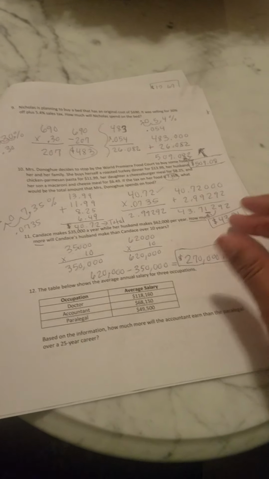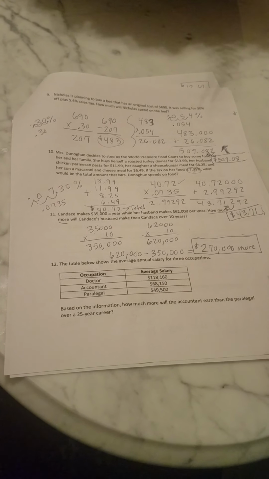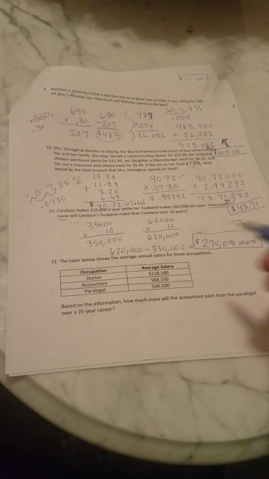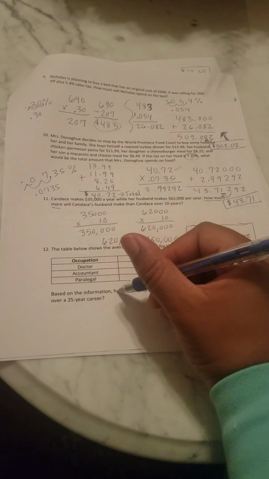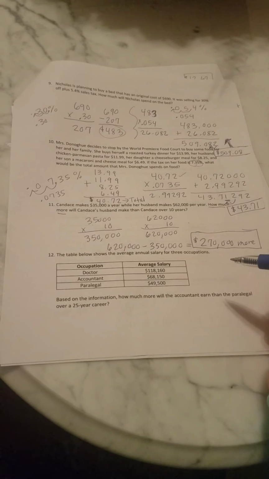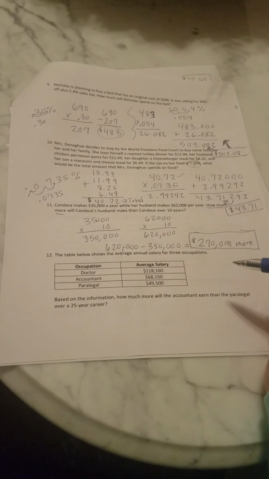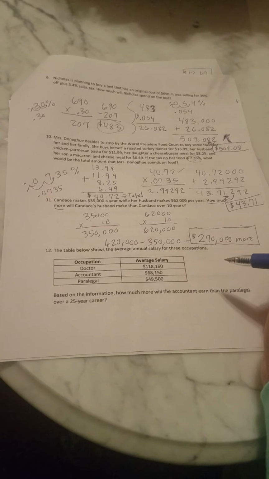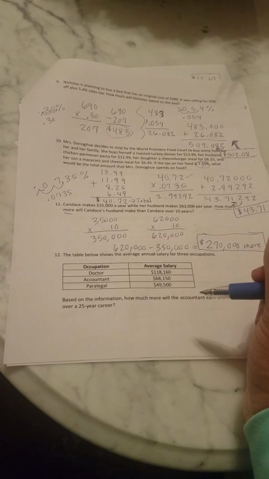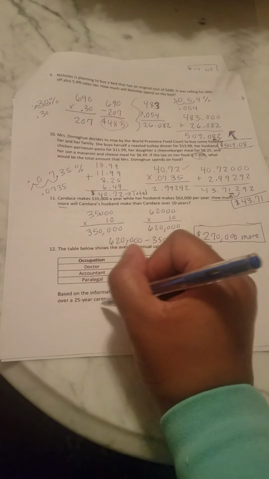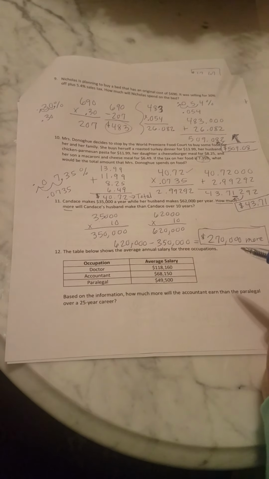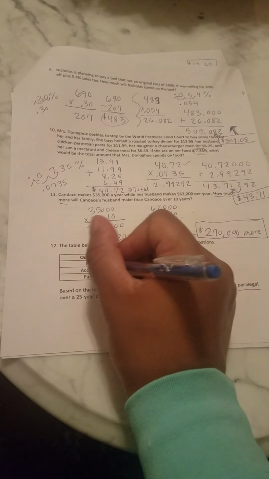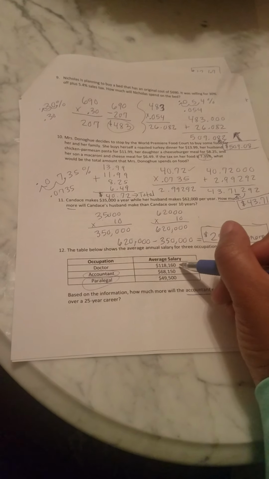Okay. Number 12, the table below shows the average annual salary for 3 occupations, okay, or jobs. Based on the information, how much more will the accountant earn than the paralegal over a 25-year career? So kind of like the one before, we're going to multiply our numbers by 25 because we want to know what it is in 25 years. So they want to know about the accountant and the paralegal only. Okay, so the accountant and the paralegal, they're not worried about the doctor.